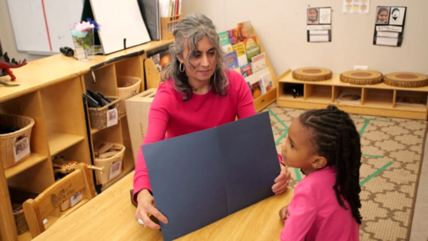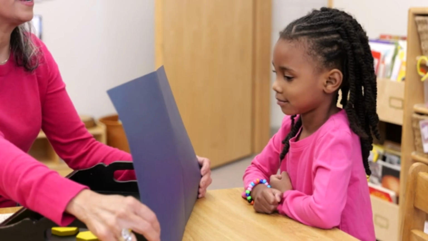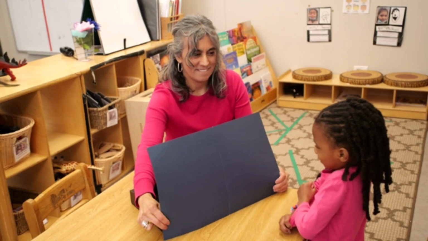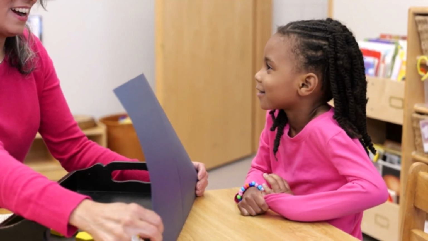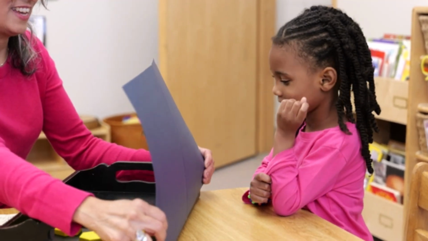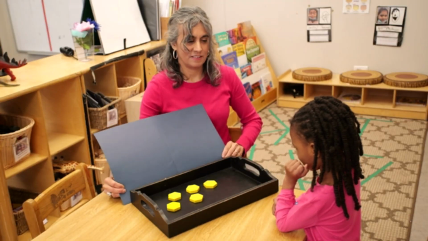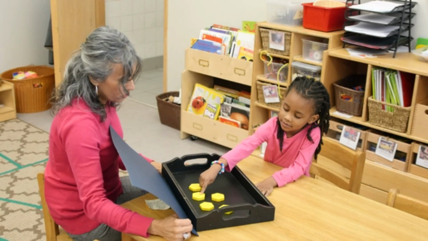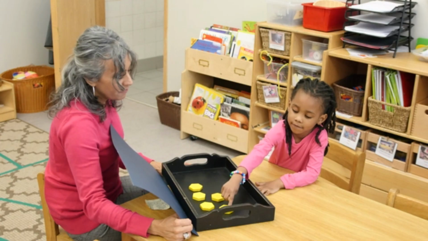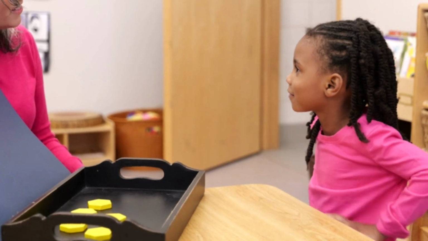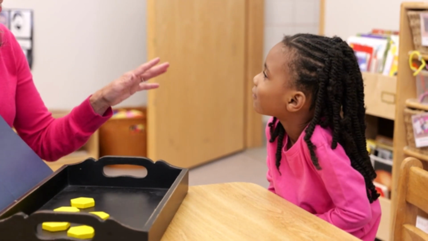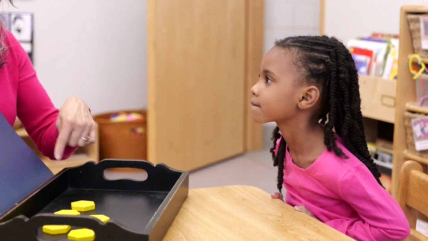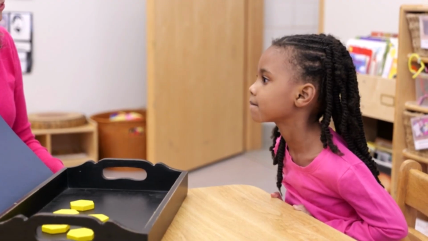Are you ready to see it really quick, Kiari? How many blocks am I hiding? 3. 3. Should we check? Let's see. What do you think? 1, 2, 3, 4. 5. So how many blocks? 5 blocks. We counted 5 blocks on my tray. That's a lot of blocks, right?